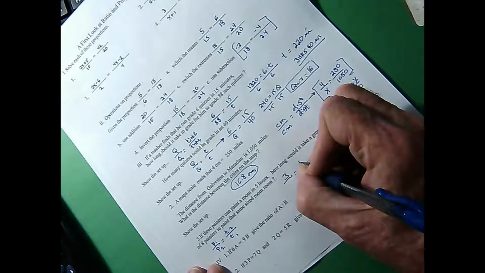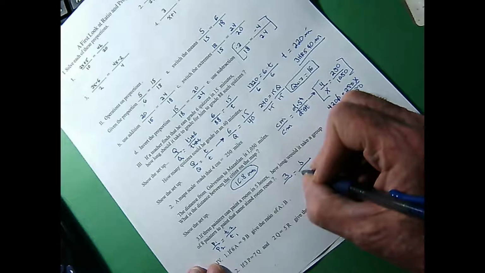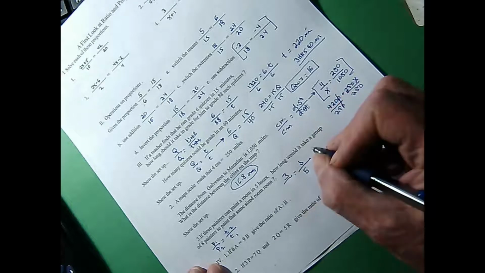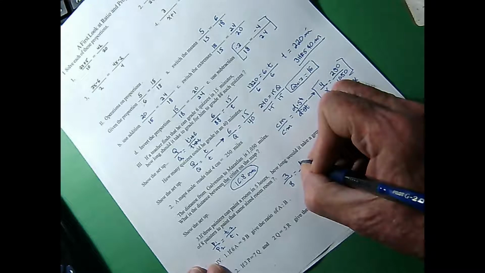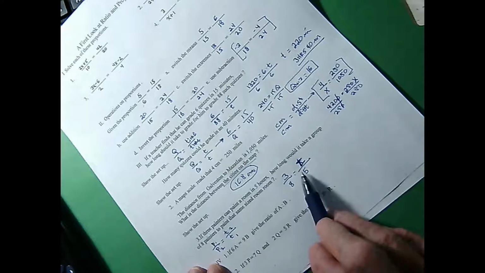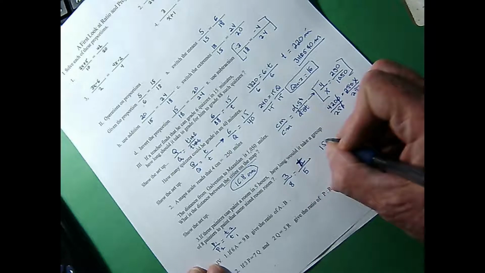If 3 painters can get that room done in 5 hours, oof, I've already made a mistake. In 5 hours, I've got to put the 5 down there. How long would it take 8 painters to get that room done? And I'm going to put a T up there for time. 3 painters takes 5 hours. How many hours would it take for 8 painters? And 3 times 5 gives us 15, is equal to 8T.